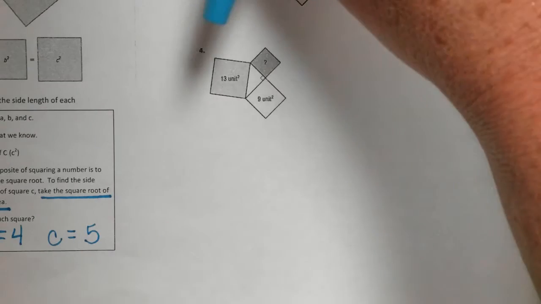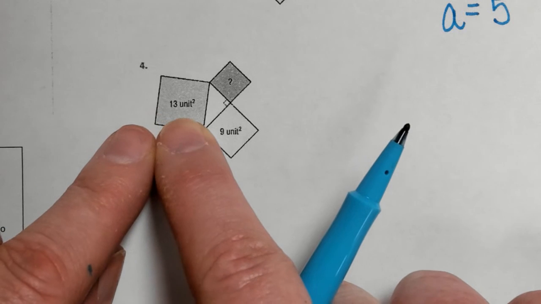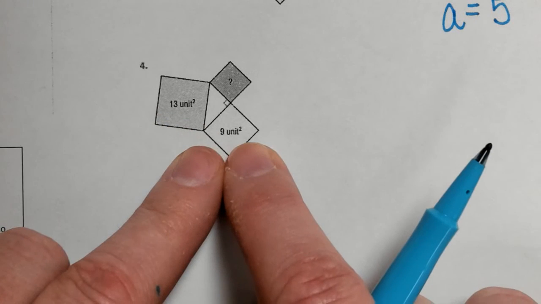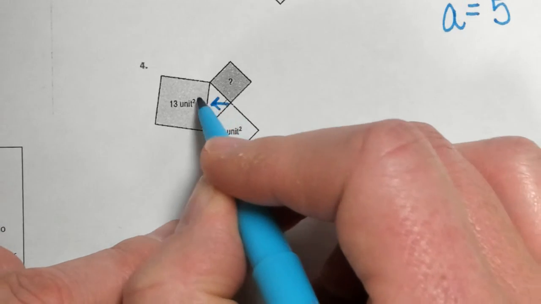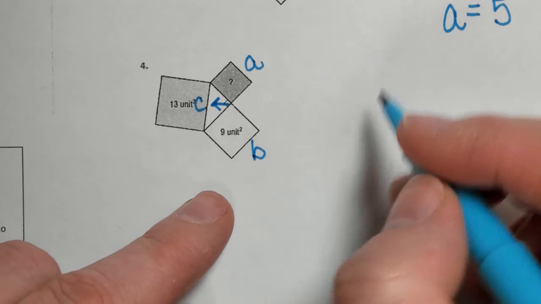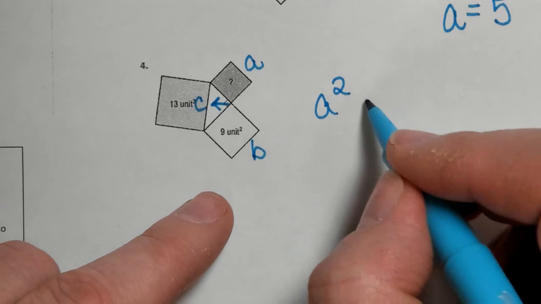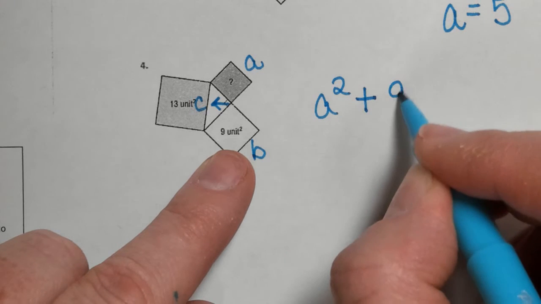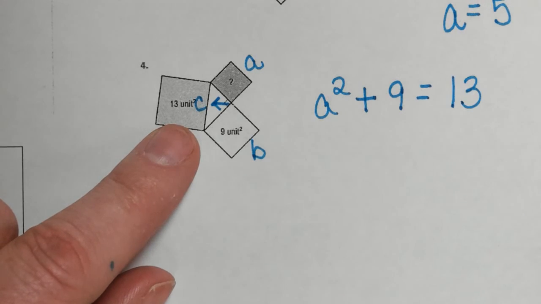Okay, one last problem to look at. Again, notice I've given you the areas because it says 13 square units, 9 square units. This would be square C, this is A, this is B. So again, I don't know what the area of square A is. I know square B is 9, I know square C is 13, the areas.